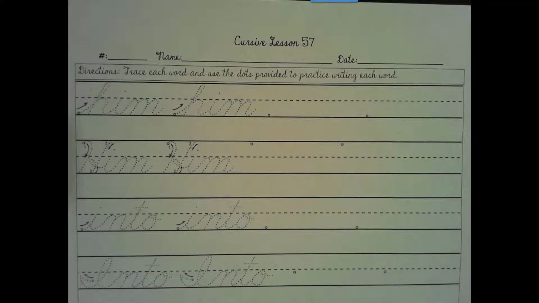Welcome to Cursive Lesson 57. We're working on the high frequency words of him and into.